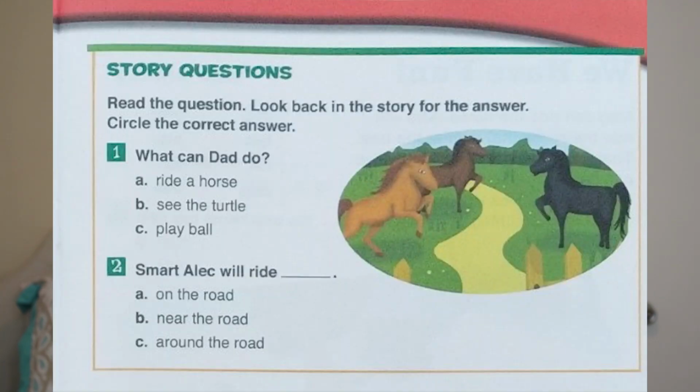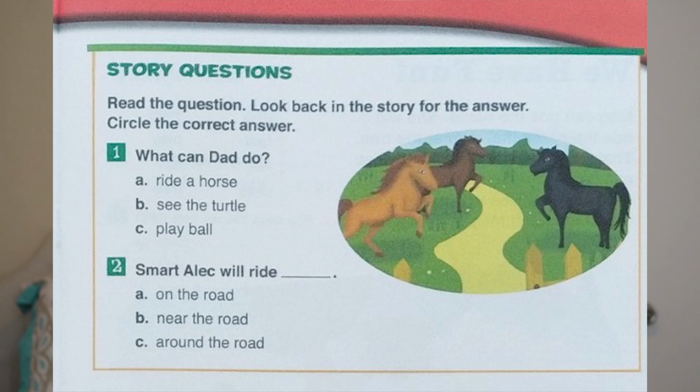Alright, so it's another Smart Alec story. So for our first question, we have, what can Dad do? Do you remember what Smart Alec's dad can do? Can he A, ride a horse, B, see the turtle, or C, play ball? Which one do you think it was? Let's start off with letter C.